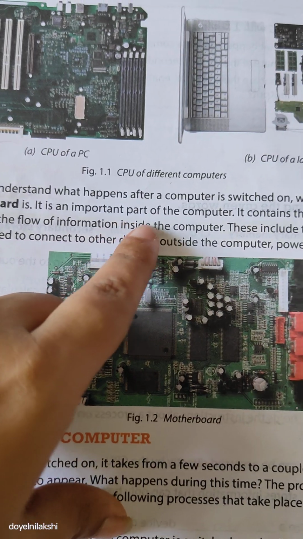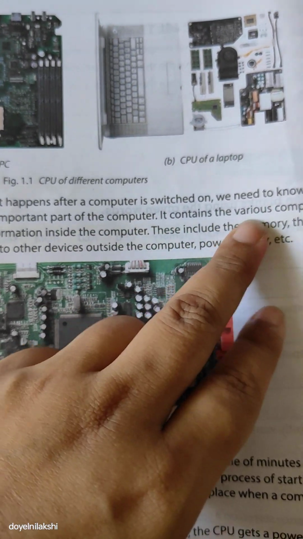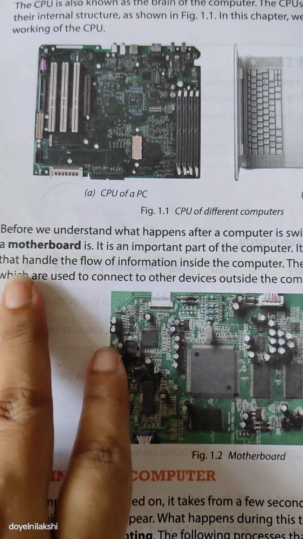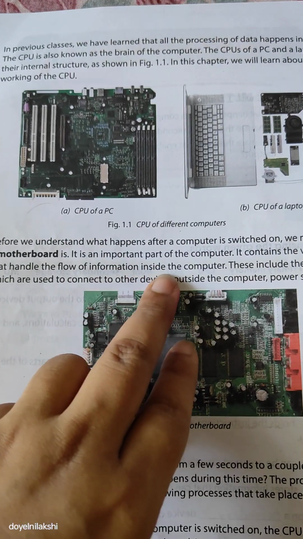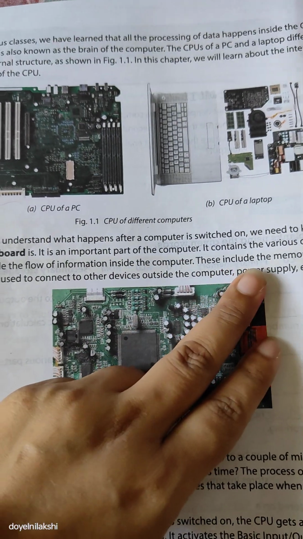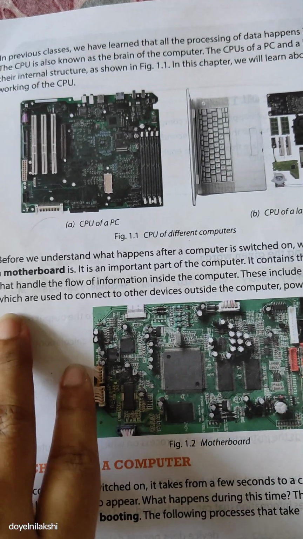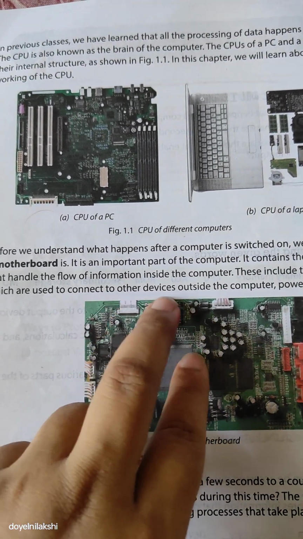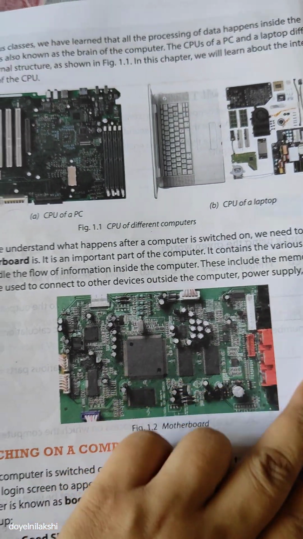It is an important part of the computer. It contains the various components that handle the flow of information inside the computer. These include the memory, the ports which are used to connect to other devices outside the computer, power supply, etc.